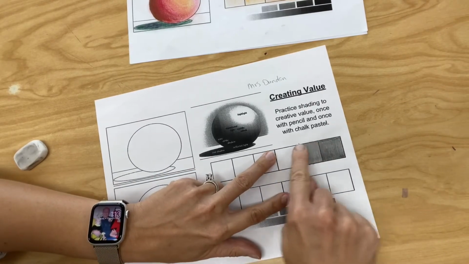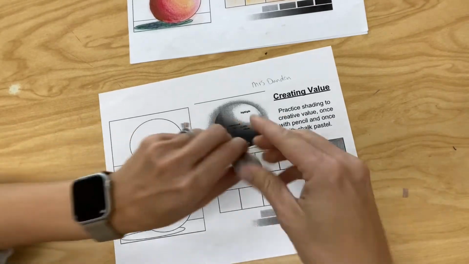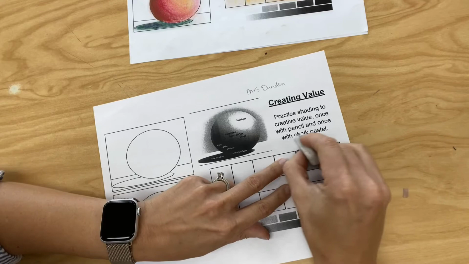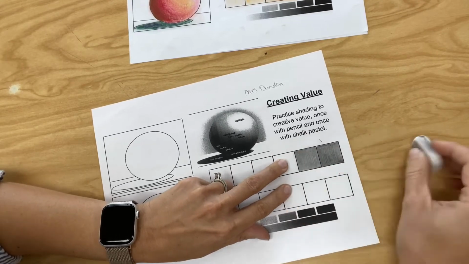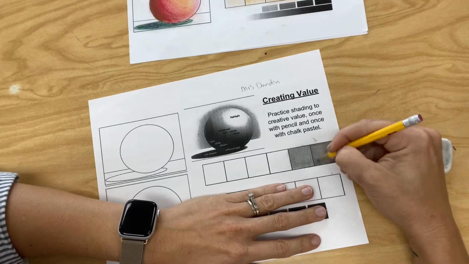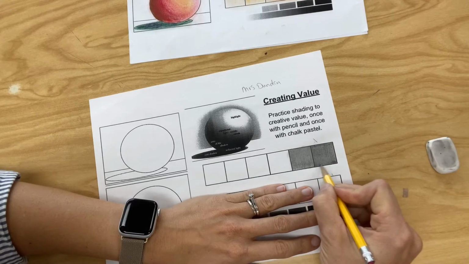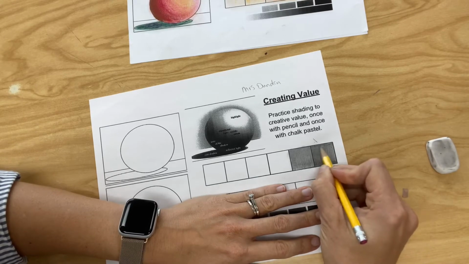You can see here now I'm using my finger to blend just to help those values become more consistent. I'm erasing a little bit on the edge. This is 20 points, I believe. Oh, I have to look. Now I have to look at the grading criteria. This worksheet is worth 20, maybe 25 points of your overall grade.